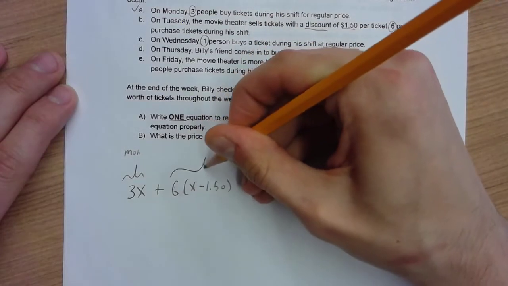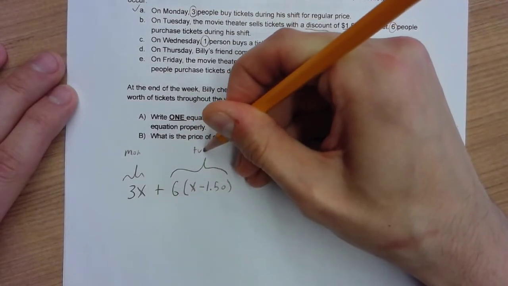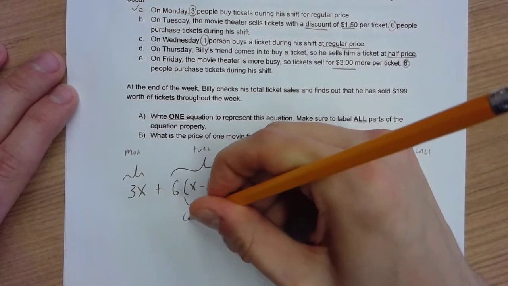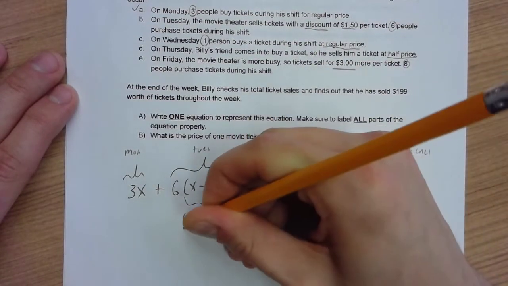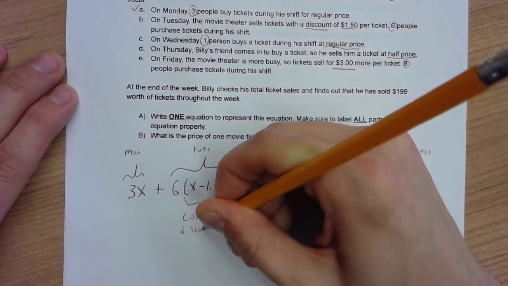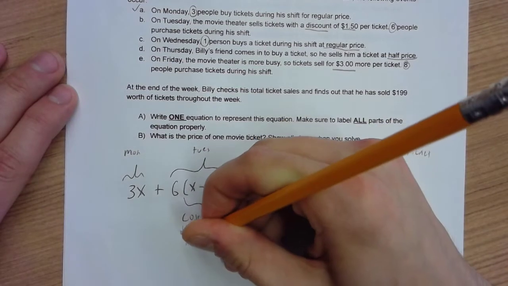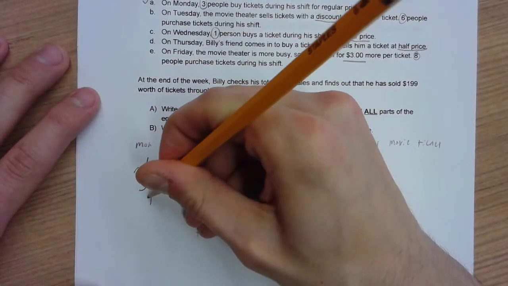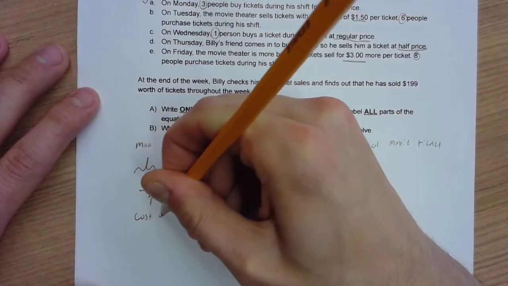This entire section here is going to be Tuesday, but keep in mind that this section right here, that is going to be the cost of discounted ticket. And again, right here, this is the cost of ticket.